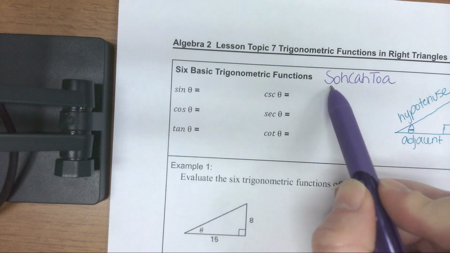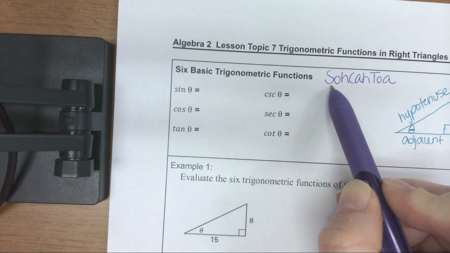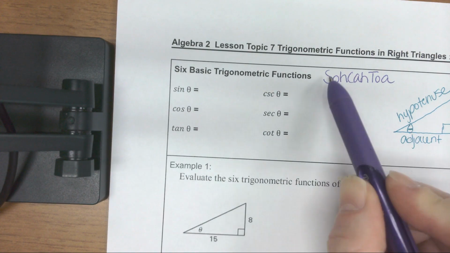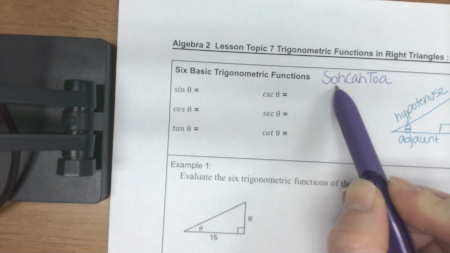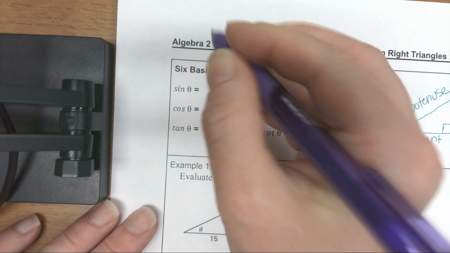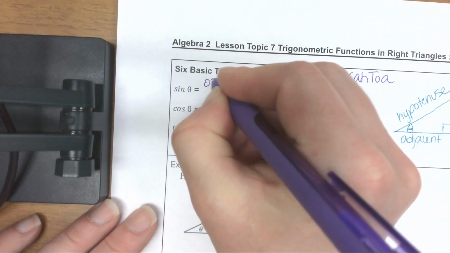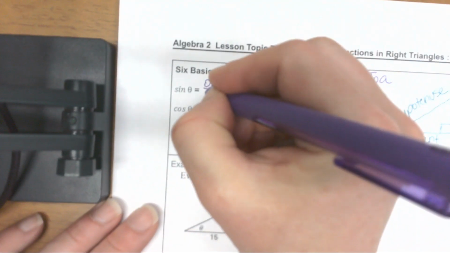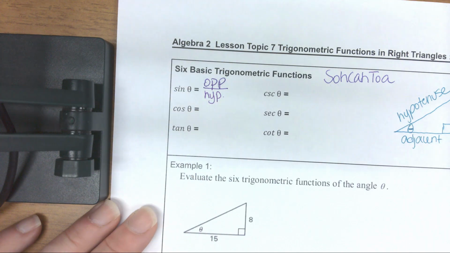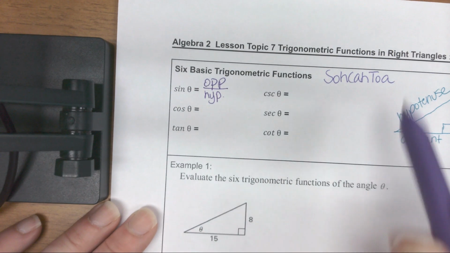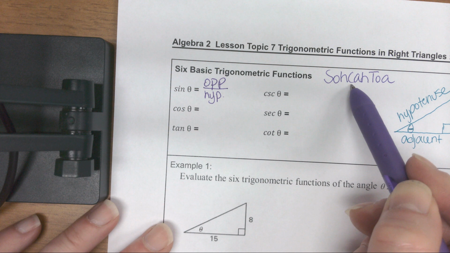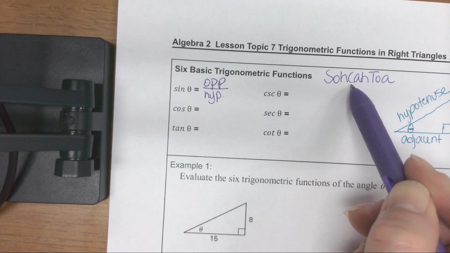S stands for sine, and the sine of an angle in a triangle, so we're referencing this angle here, is the ratio of the opposite piece over the hypotenuse. I encourage people always to write that down, if you know it in your head or write it down at the top of your paper.